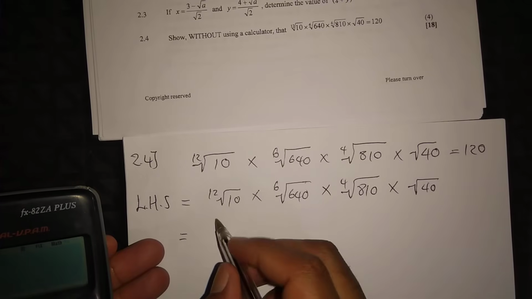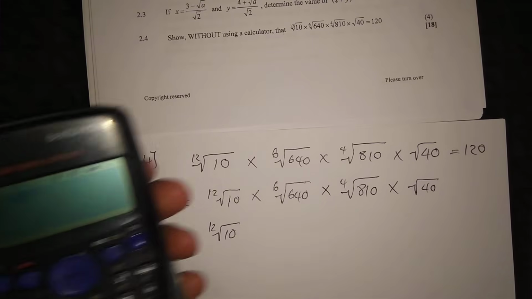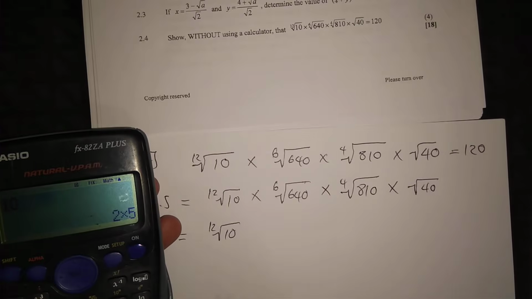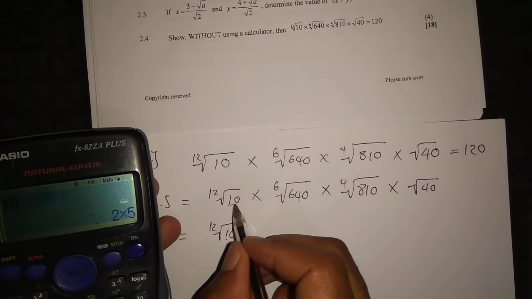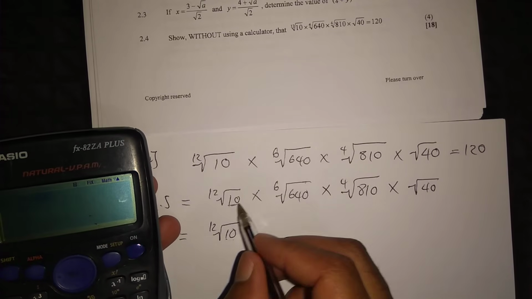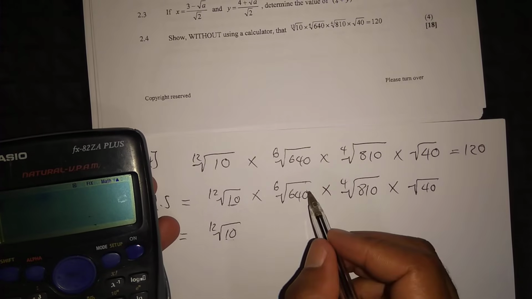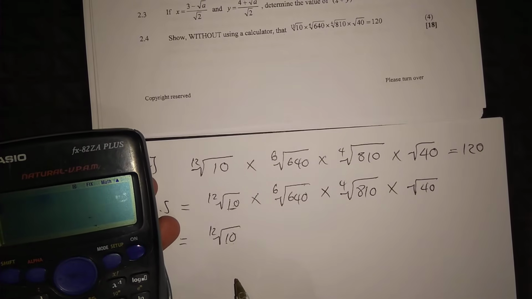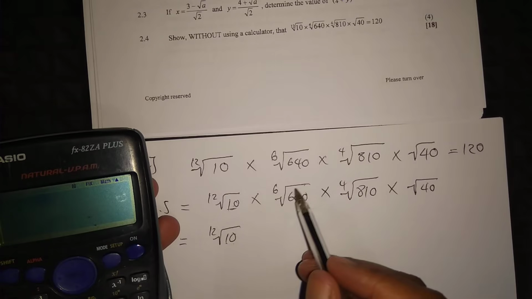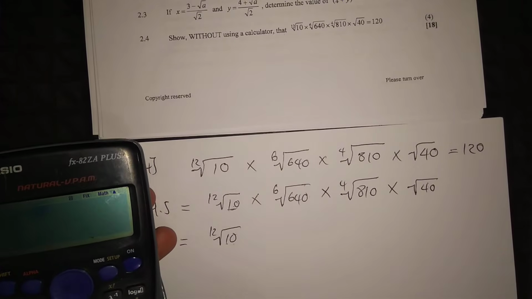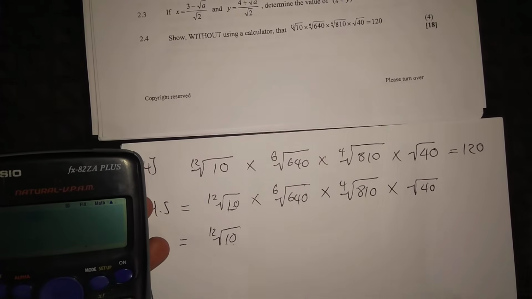Like for instance, 12th root of 10, but wait, maybe the 10 I can keep, because we can leave the 10 as it is. Therefore because 640, 810 and 40 are multiples of 10, it will be simple if we change these other numbers like 640, 810 and 40 into their powers, but we write their powers in such a way that they are multiples of 10.